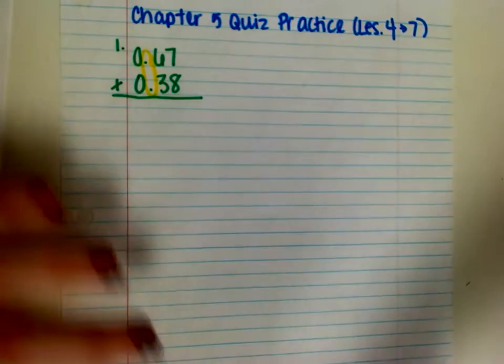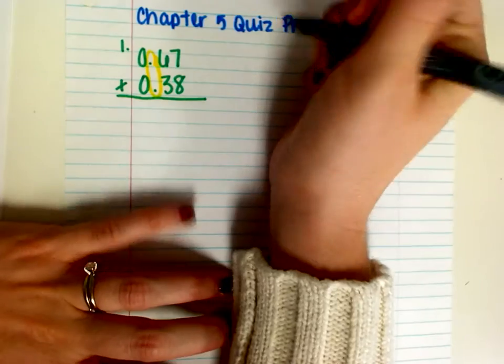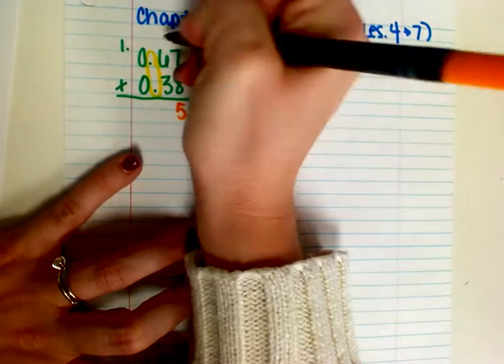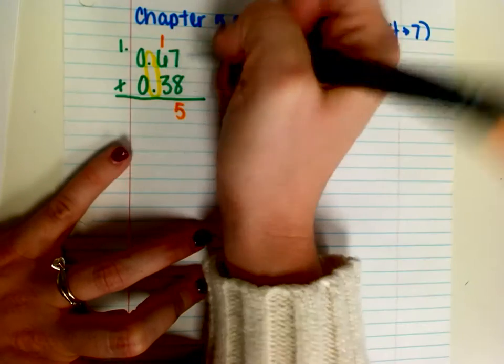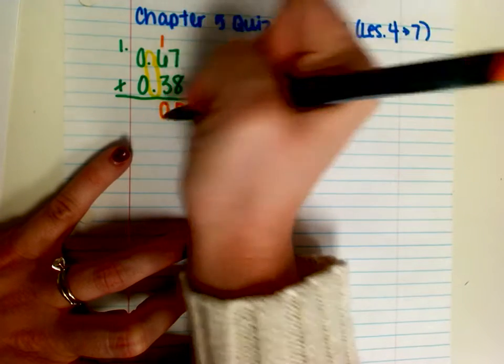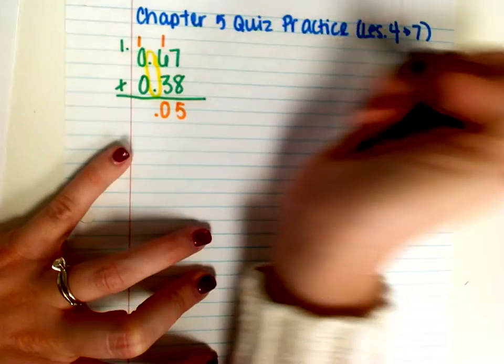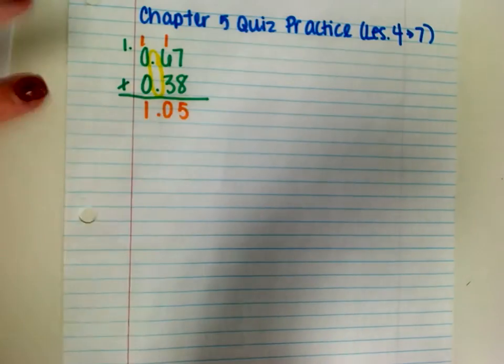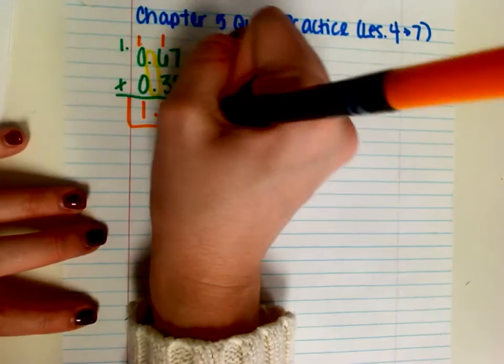What did you get, Giovanni? 1.05 is correct. Here's how we got that. 7 plus 8 is 15. Put the 5 down. Carry the 1. 6 plus 1 is 7. Plus 3 is 10. Put the 0 down. Decimal point down. Carry the 1. 1 plus 0 is 1. So 1 and 5 hundredths would be the answer here.